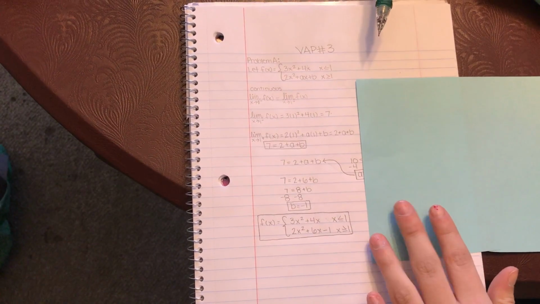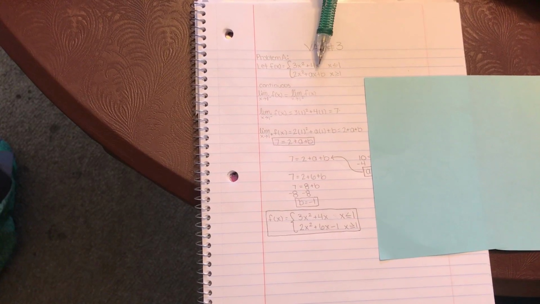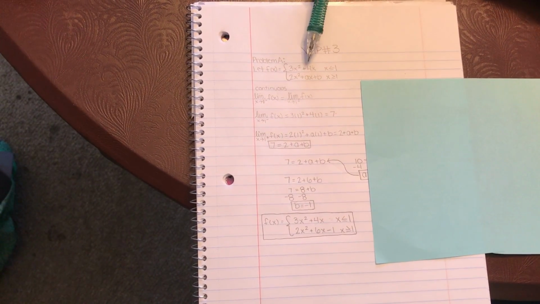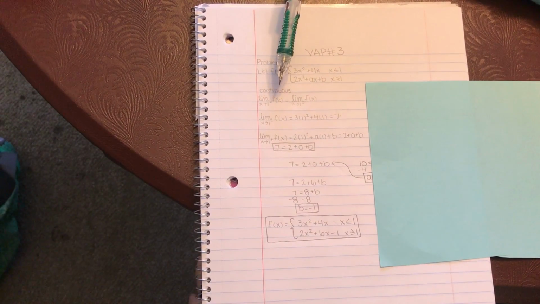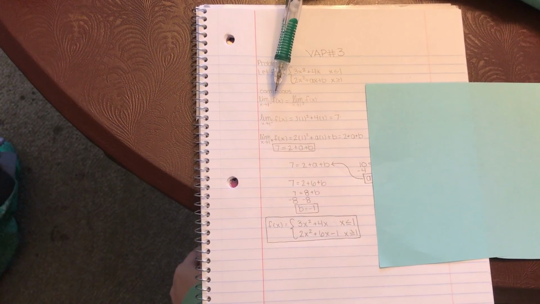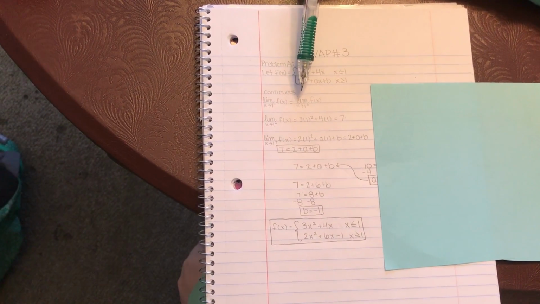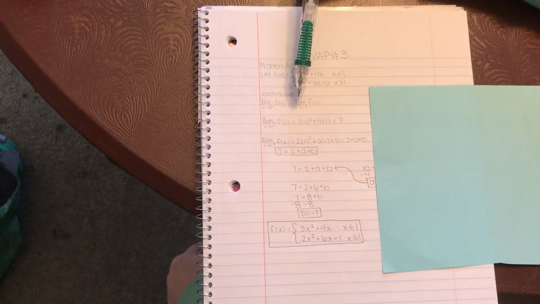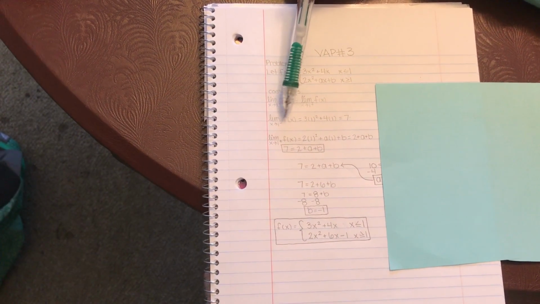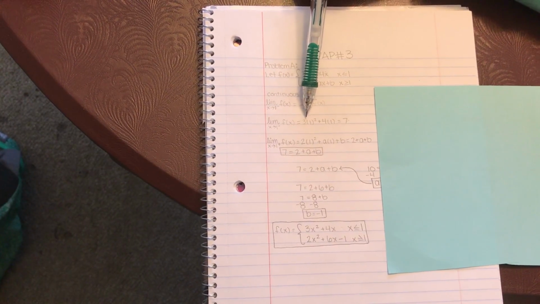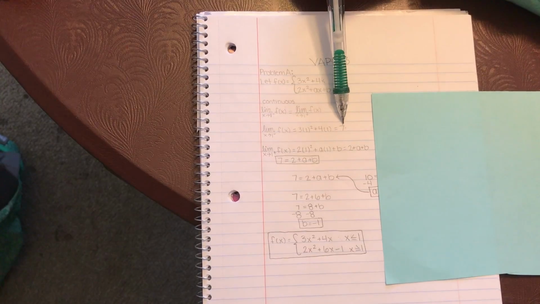So to determine what values of a and b will make f of x continuous, we must find where the limit as x approaches 1 for f of x from both sides is equal. So the limit of f of x when x approaches 1 from the left is equal to 3 times 1 squared plus 4 times 1, which is then equal to 7.